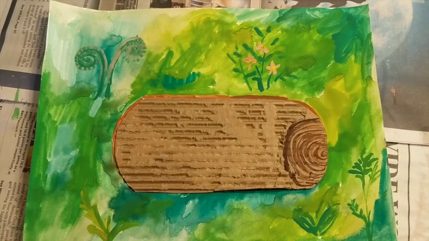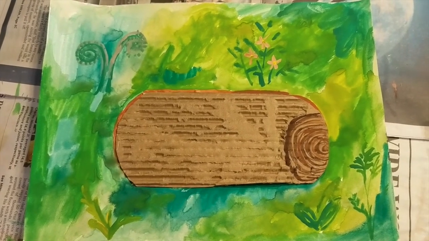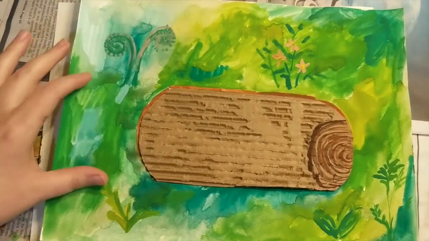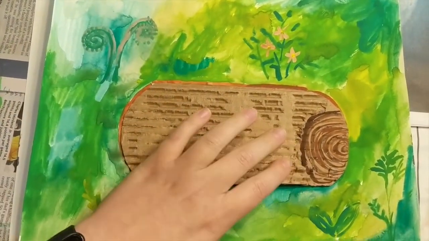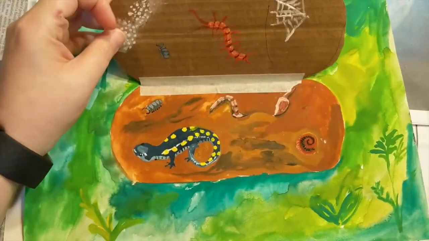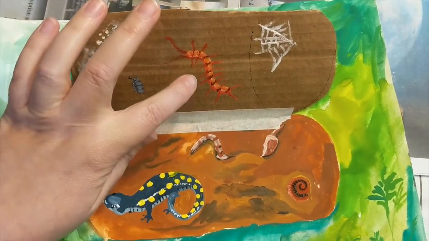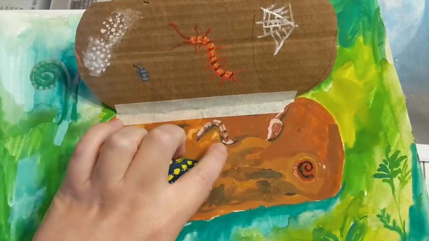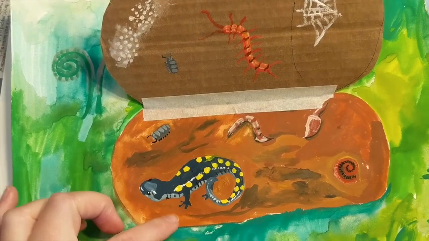After you get finished exploring underneath some logs out in the forest, you can record some of what you see in today's activity, which is a peekaboo log scene in the forest. So I've got lots of ferns and flowers and things like that underneath my log. We're going to be able to lift that up, and then just like what we did in the forest, you can see some critters in there. I've got some eggs, that centipede, a spider's web, some sow bugs, roly-polies, a worm, a millipede, and then I pretended that I found a salamander today.